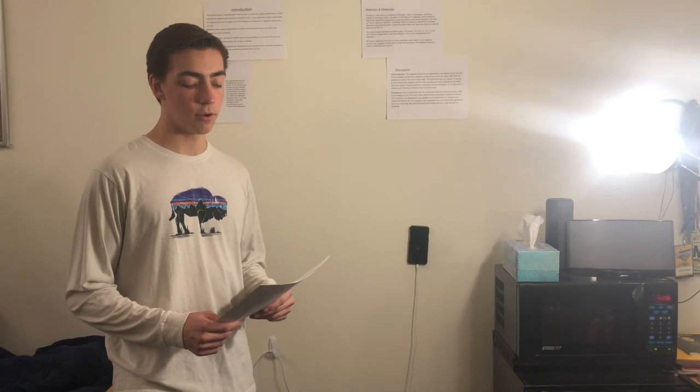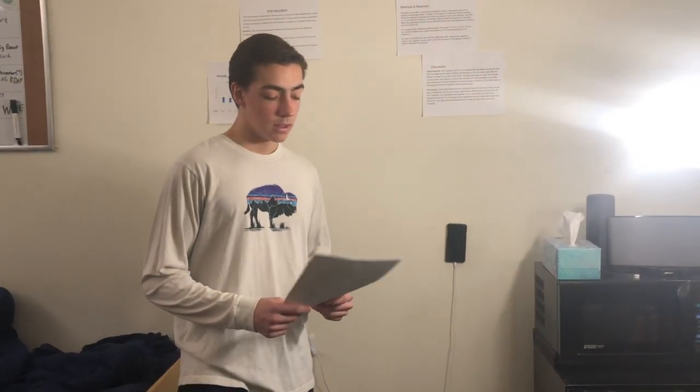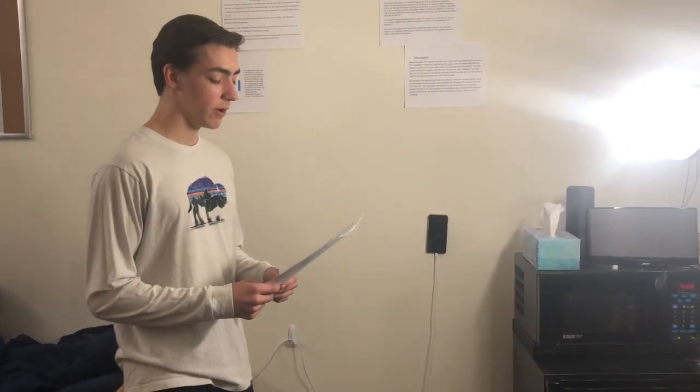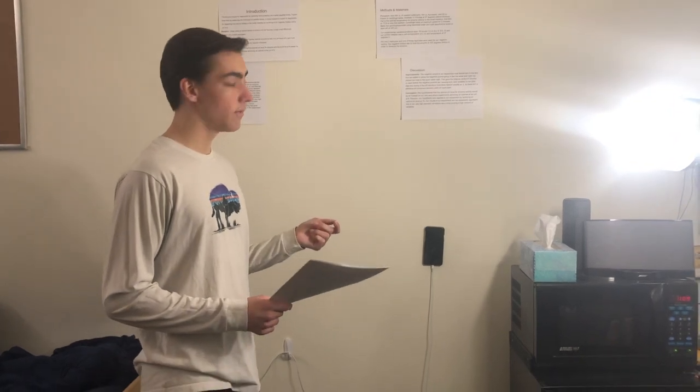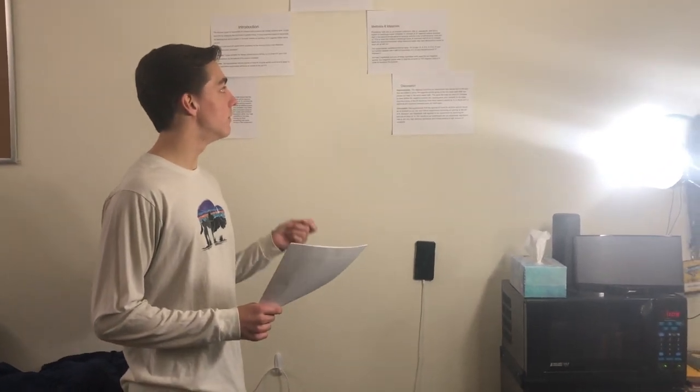So our methods and materials for this lab: our substrate used was azocasein, which is prepared chemically by adding sulfanilamide groups to the milk protein casein. Our experimental variable conditions during the experiment were the pH levels of 7.5, 8, 8.5, 9, 9.5, and 10. And the control variables in the experiment were the salt concentration of 0.15 molarity and the temperature of 37 degrees Celsius.